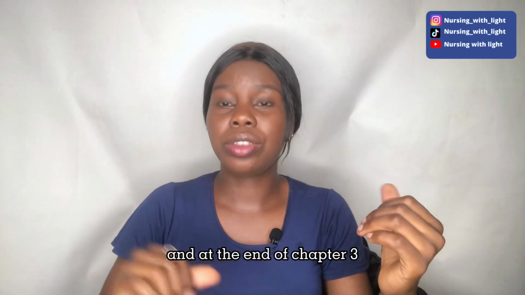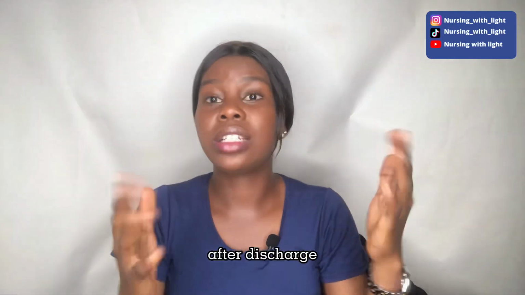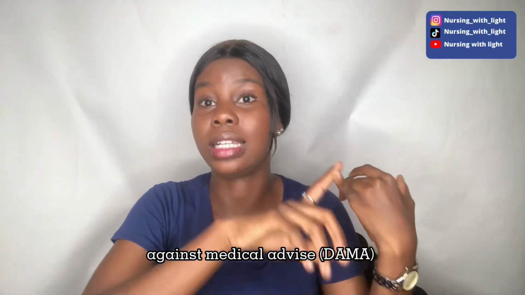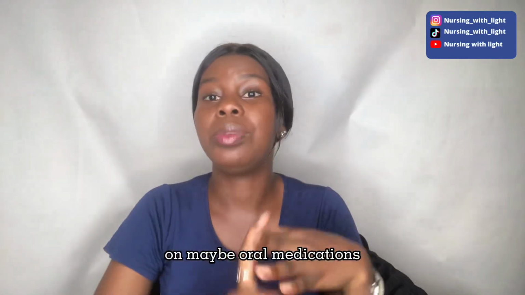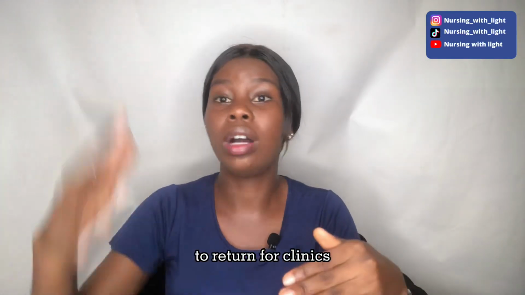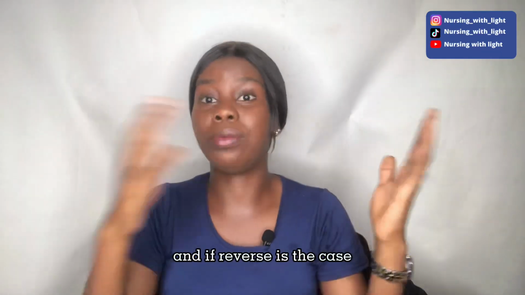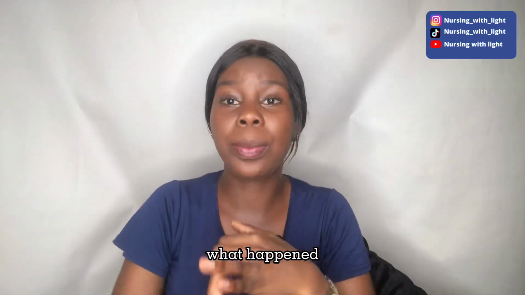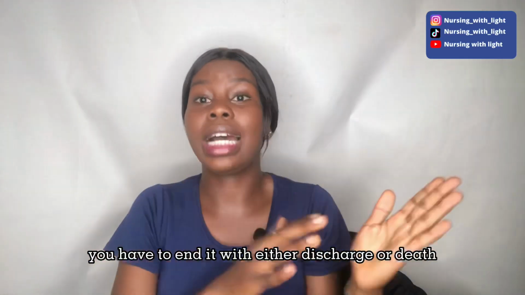At the end of chapter 3, you're supposed to indicate if the patient was discharged home. After discharge, probably the patient is discharged against medical advice, as DAMA, or if the patient was discharged at the right time, home on maybe oral medications to return for clinic, or you have to go back for follow-up care, you have to include that. And if the reverse is the case and the patient died, you have to indicate possibly the cause of death, what happened, how you allowed the family to grieve, and all of that. Do you get? So you have to end it with either discharge or death of the patient.